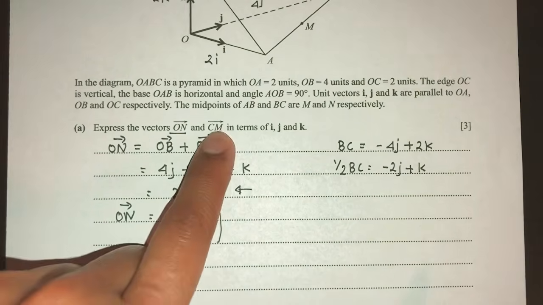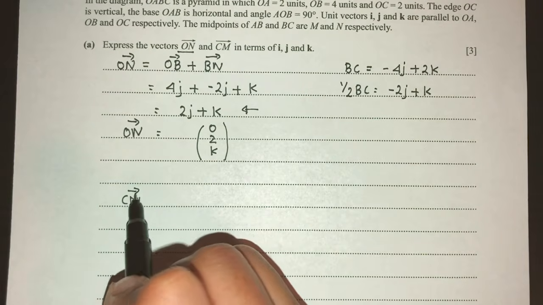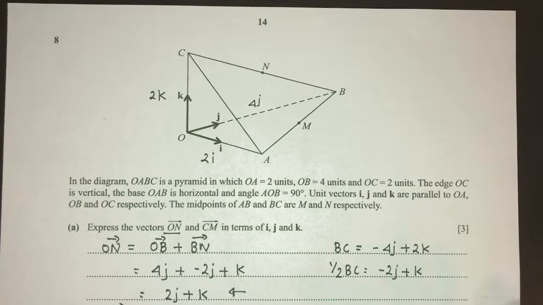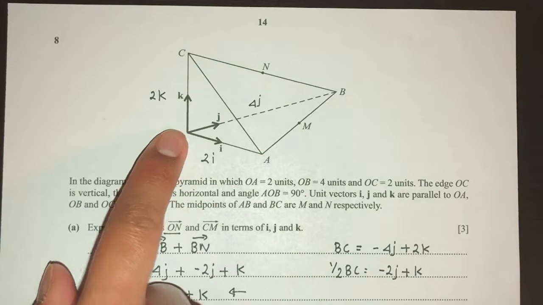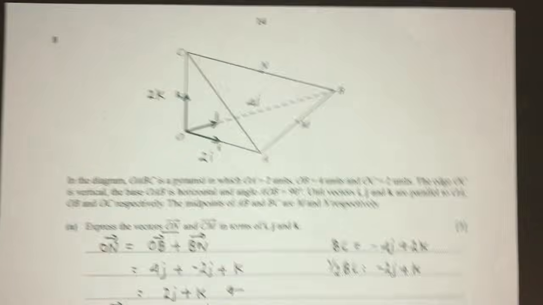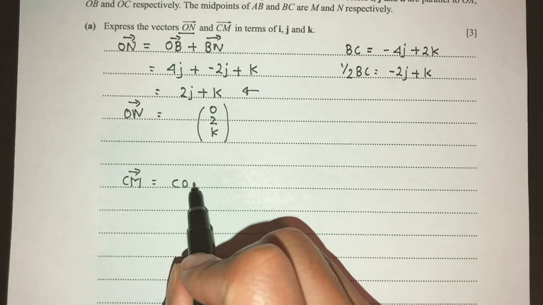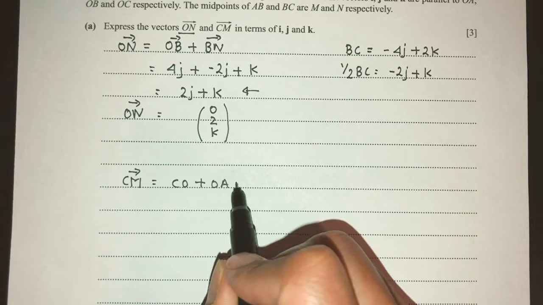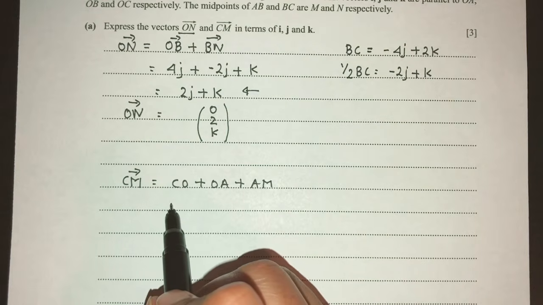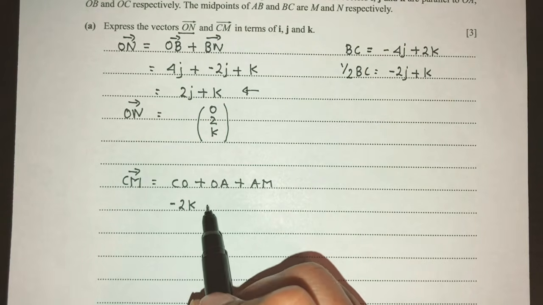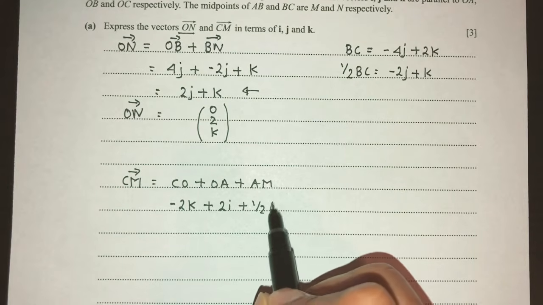Now we have to write down CM. What is CM? If you observe C going to M, we can first go C to O, to A, to M. That will be C going to O going to A, and then A going to M. Now CO has been given to you as minus 2k, plus 2i, and AM is half of AB.